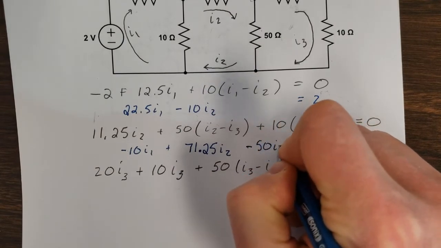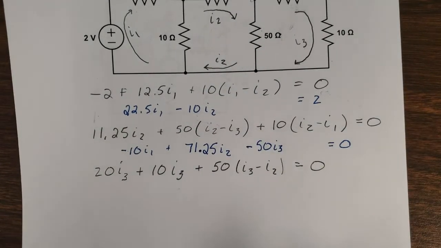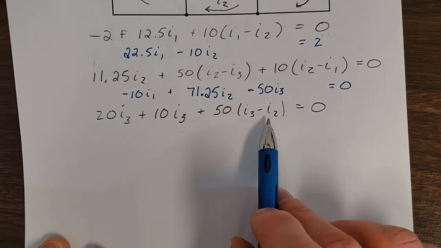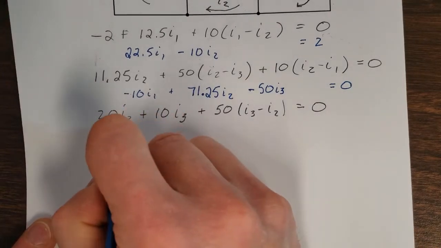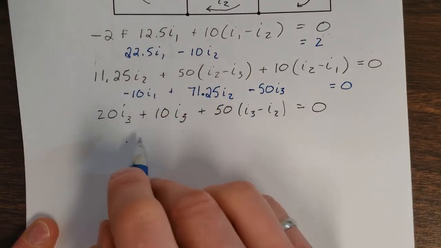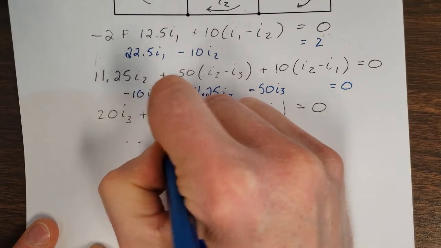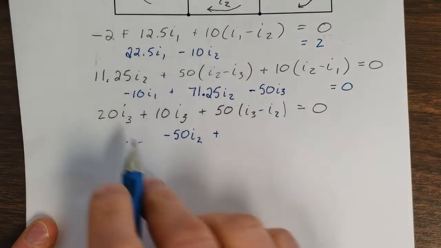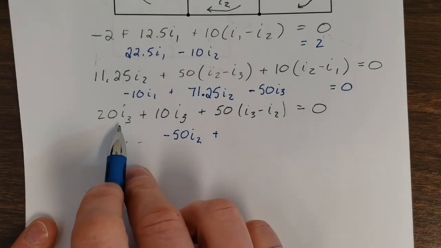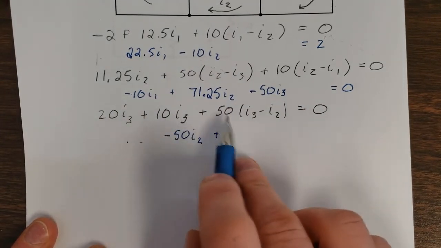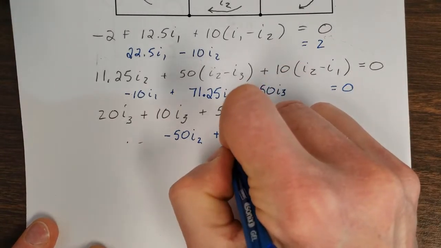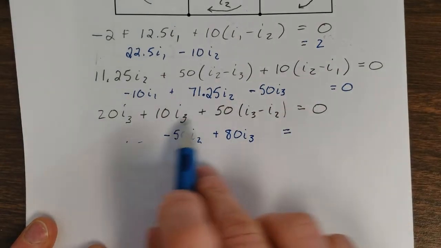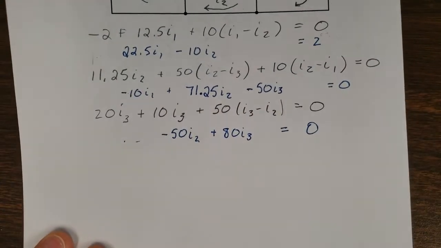Finally, we go down here and we look, we only have I3s and I2s. We don't have any I1s, so we'll have a little blank there. And then let's look at the I2s. That's going to be minus 50 I2. And then all the I3s for mesh 3 should be positive. So we get 20 plus 10 is 30, plus 50 is 80. So we get 80 I3. And then that's going to be equal, there's no constants here, so that'll be equal to 0.